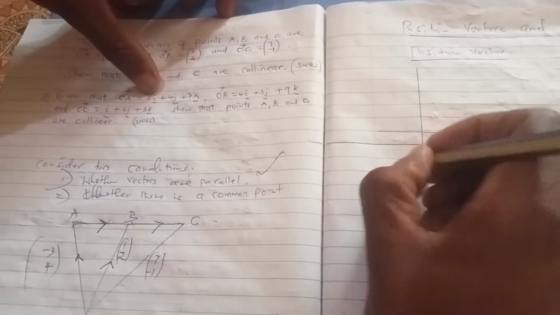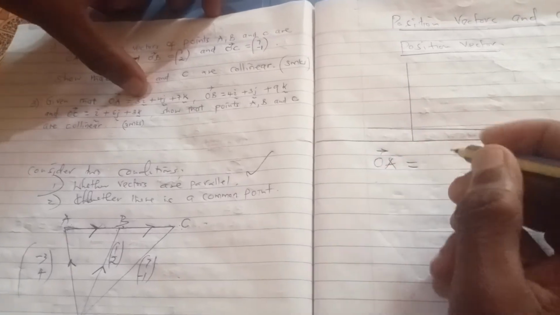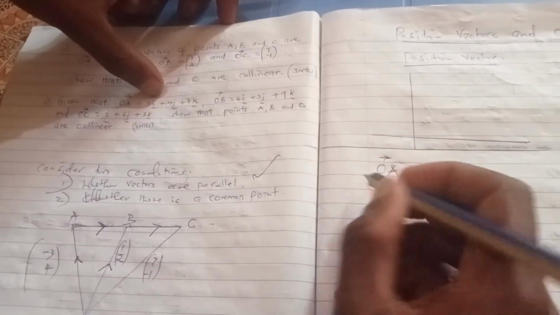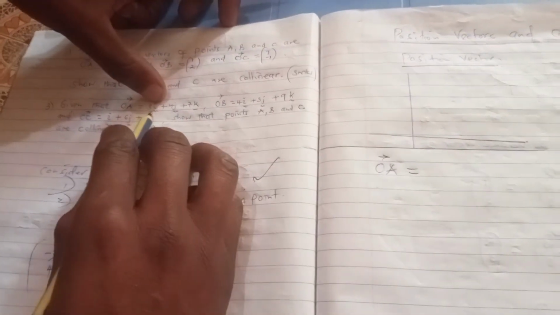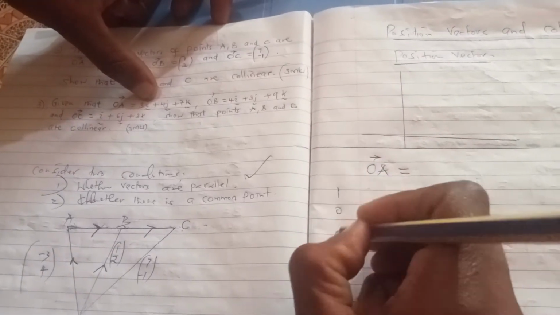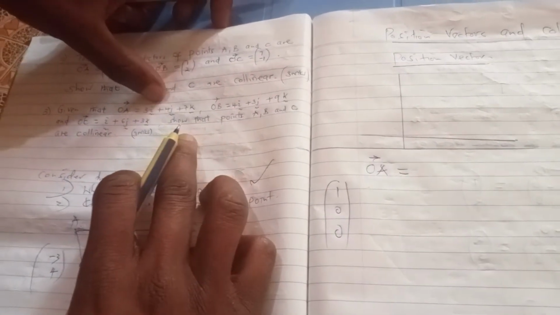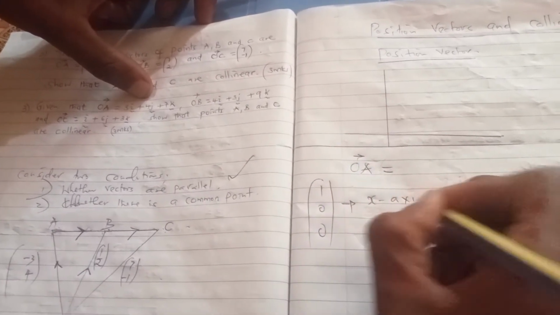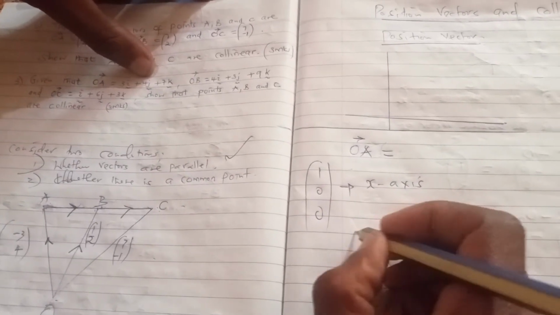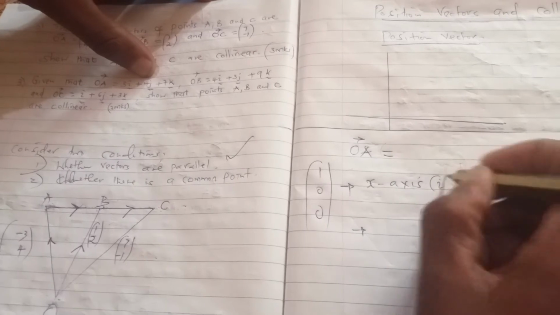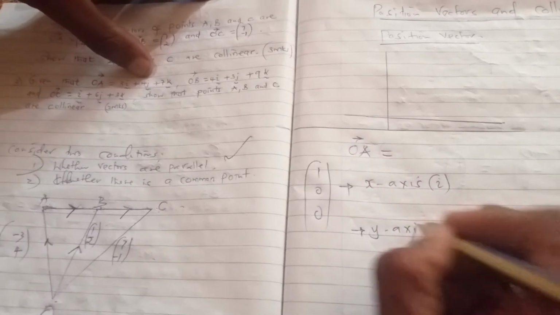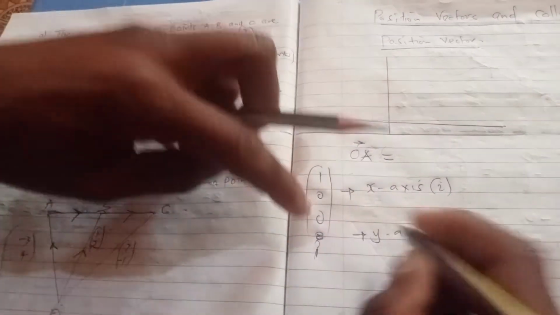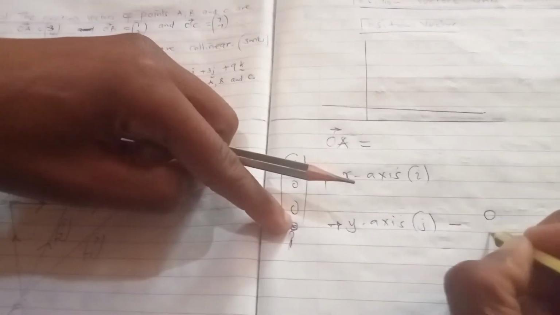The unit vector along the x-axis, which is normally denoted by i, is (1, 0, 0) in three dimensions. The unit vector along the y-axis, which is normally denoted by j, is (0, 1, 0).